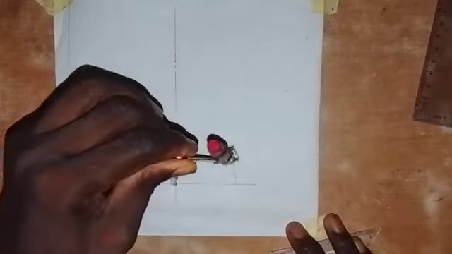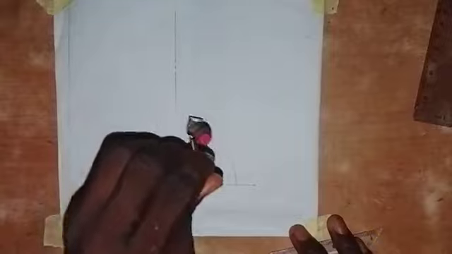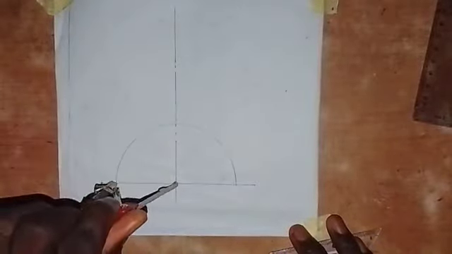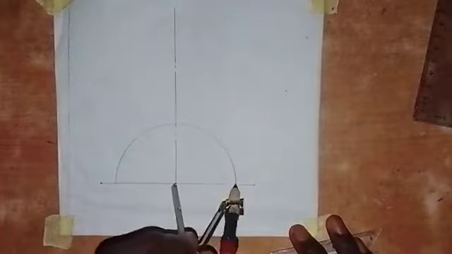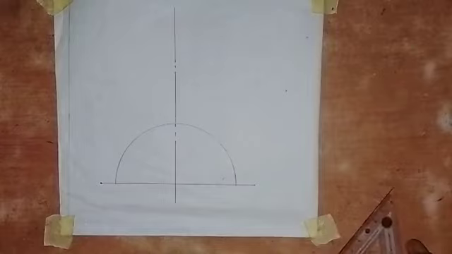So I will put the pinpoint here, and I'm going to draw a semicircle like this. So here we have a semicircle for the plan. It is not complete yet. Right now, for the front elevation, this is what I'm going to do.